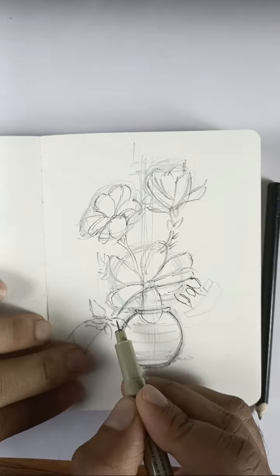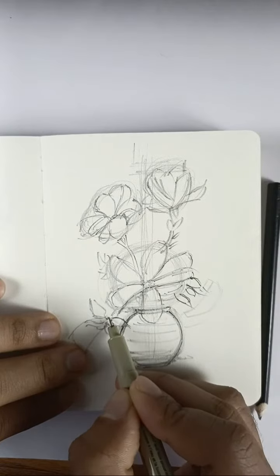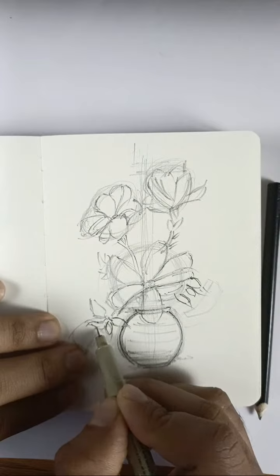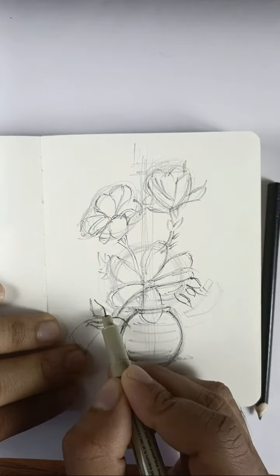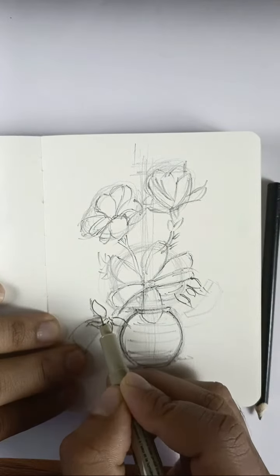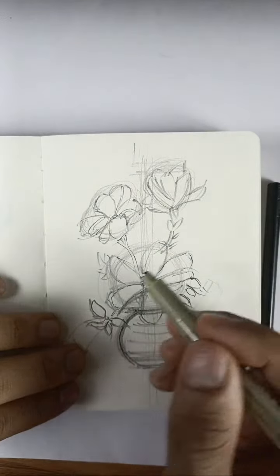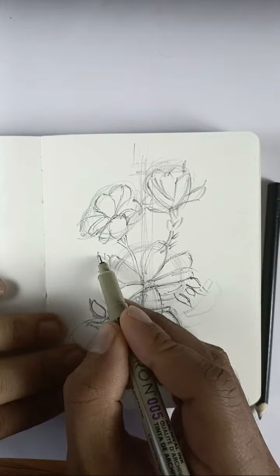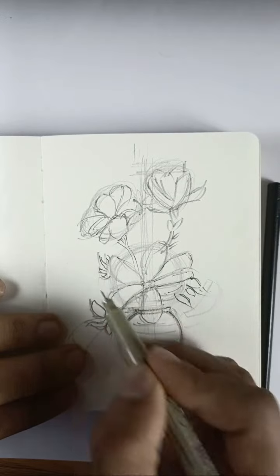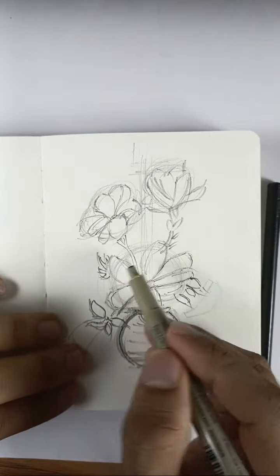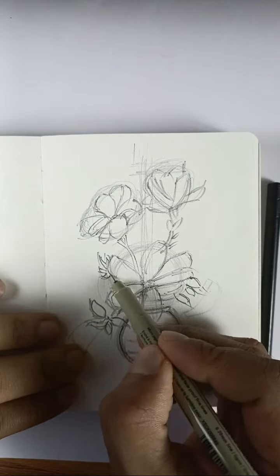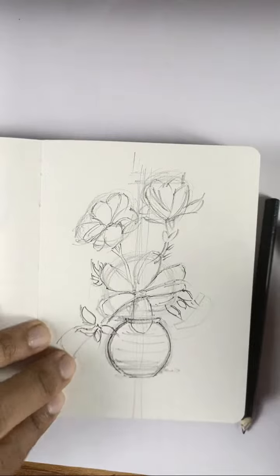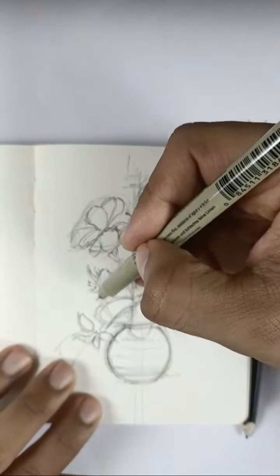Start with only outlining. For the leaf, you can go for a more complete approach where you're fully drawing the line. Whereas for the flower, in order to get that softness, go lighter.